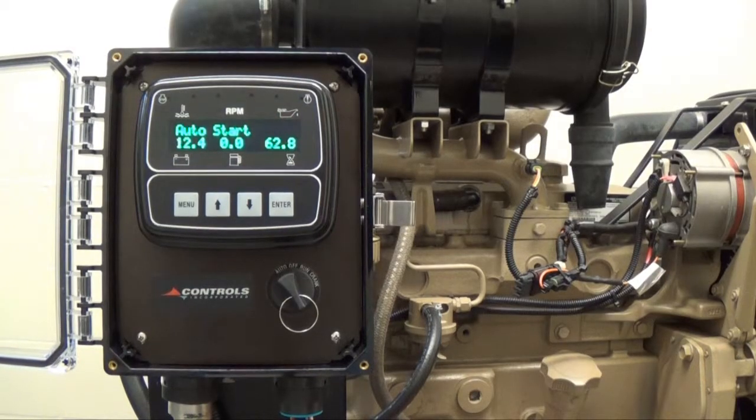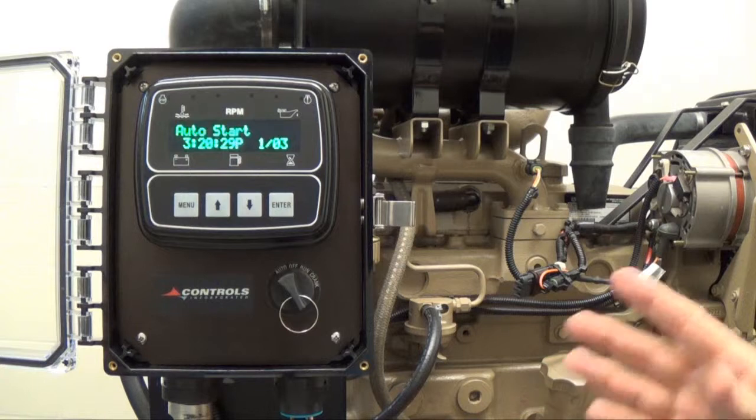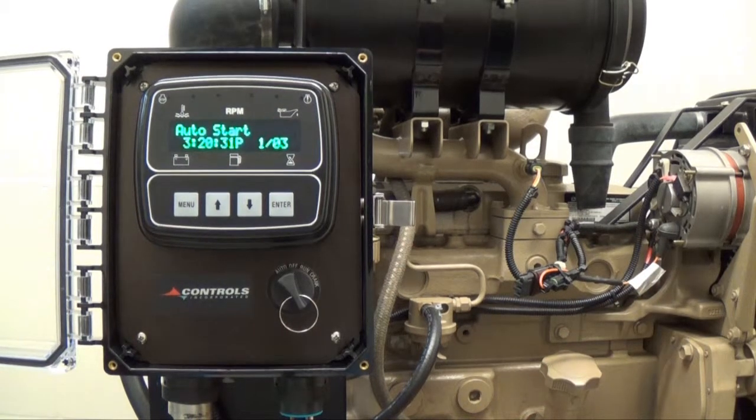When the Controls Incorporated module is placed in auto mode and no start command is present, the controller will automatically enter sleep mode after 2 minutes of inactivity. However, it should be noted that while the controller is in auto mode, any external input will cause the engine to start, such as floats and transducers, or in this case, a dual float auto start system.